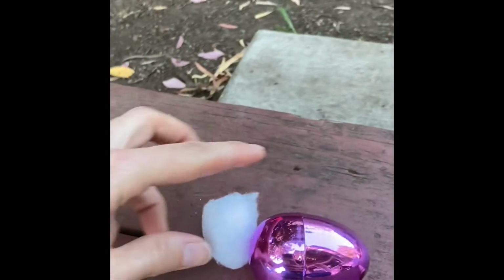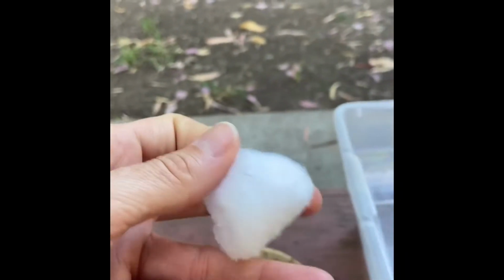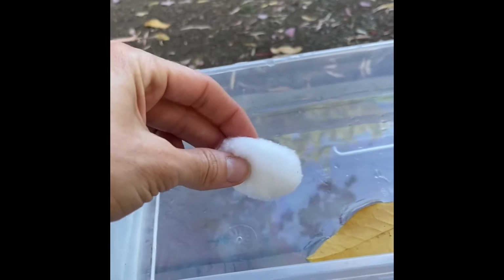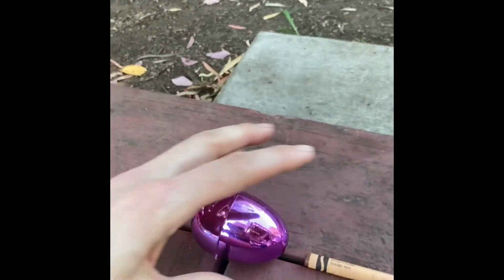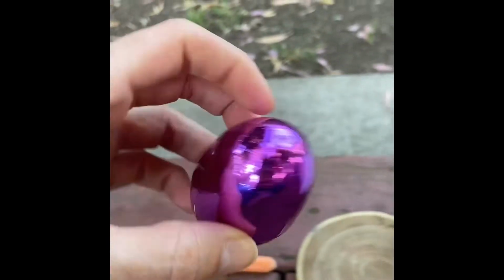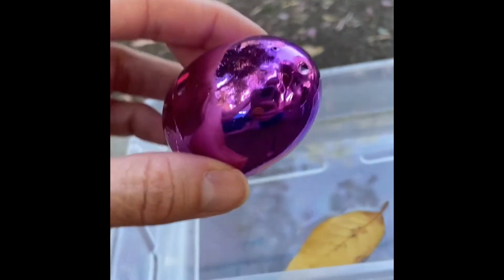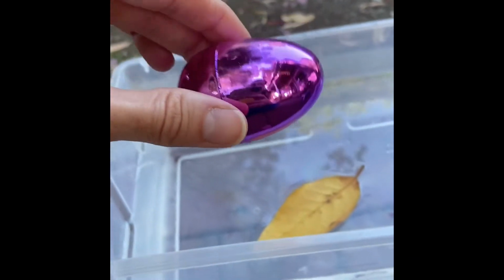Next item, the cotton ball. Sweet little soft little cotton ball. Oh, it's also floating. Wonder if when it gets really wet, what it will do. We'll see here in a little bit. How about this empty Easter egg? What do you think? Sink or float? What's your hypothesis?